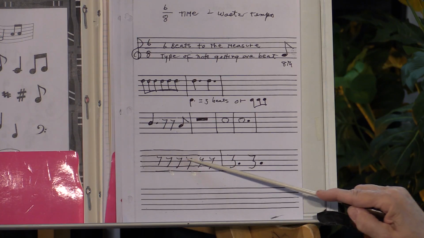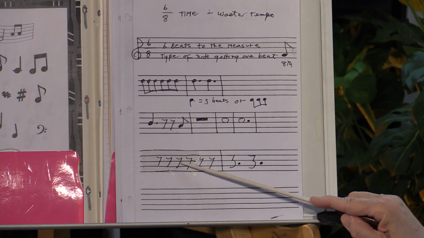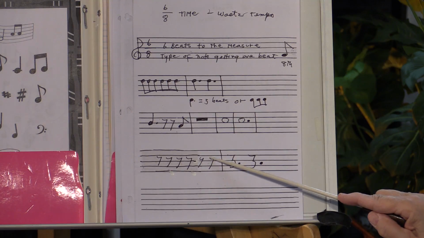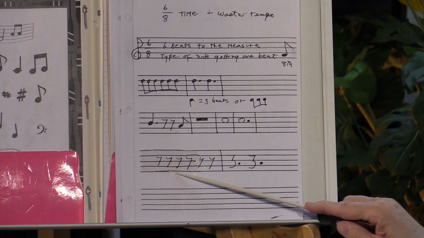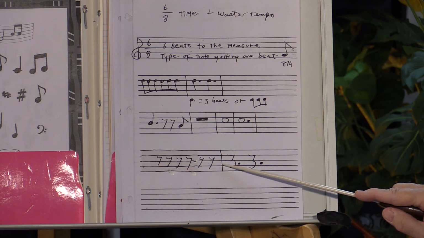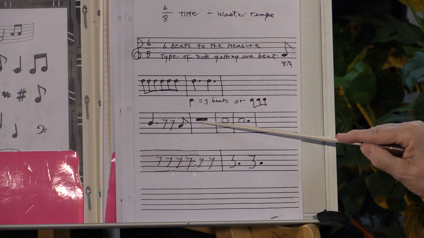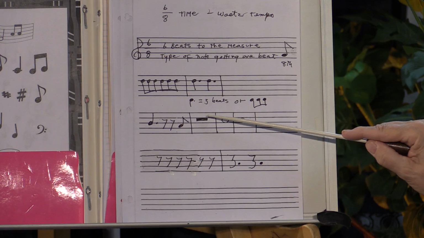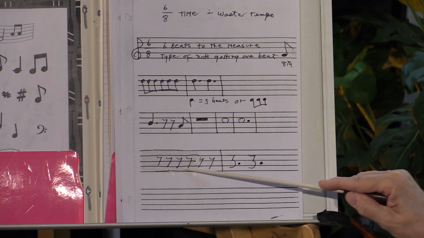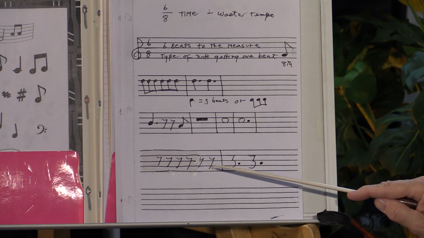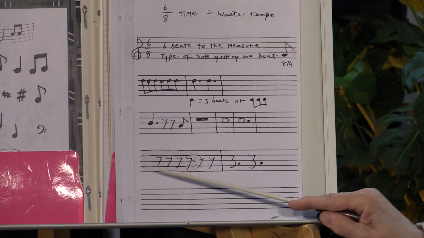So here are eighths. 1, 2, 3, 4, 5, 6. There are 6 eighth notes. That whole measure is a rest. You don't play in that measure. That would be the same equivalent as this, because the whole measure is all rested. You don't play anything. Those are all eighth rests.